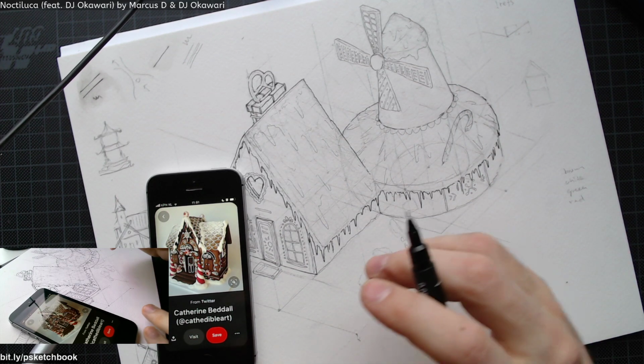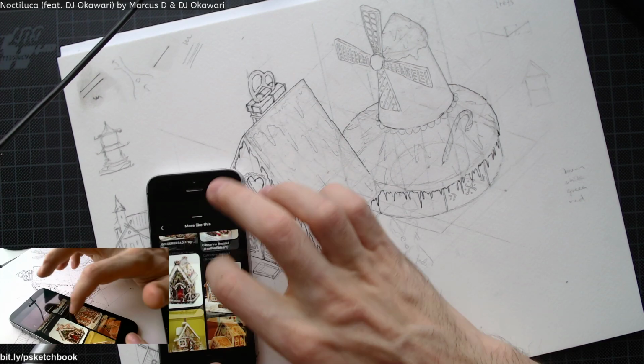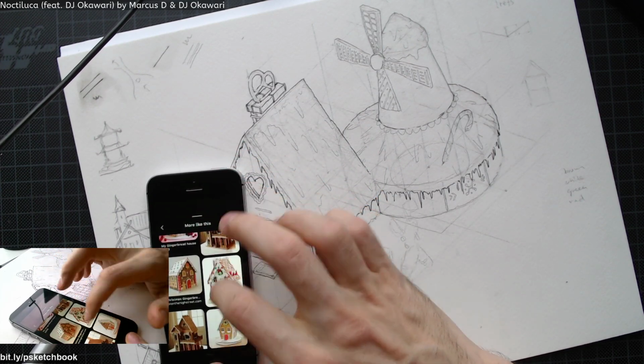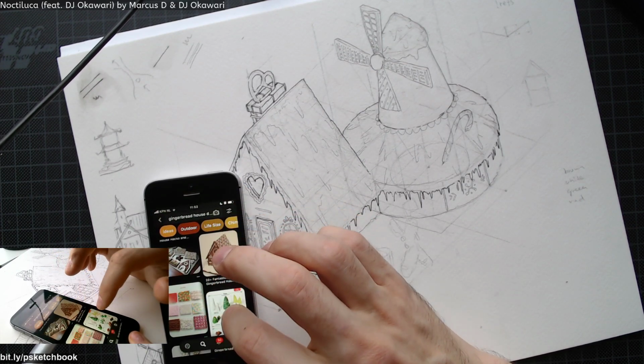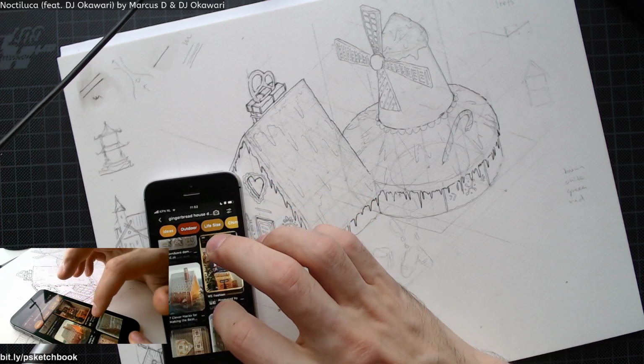And then maybe there could be a pine tree, a gingerbread tree. There were some gingerbread trees somewhere. Where are they?